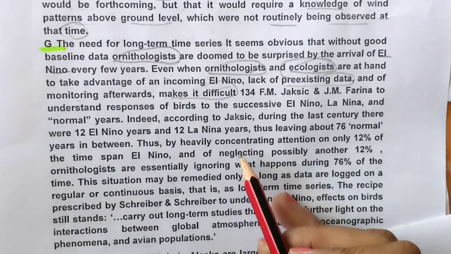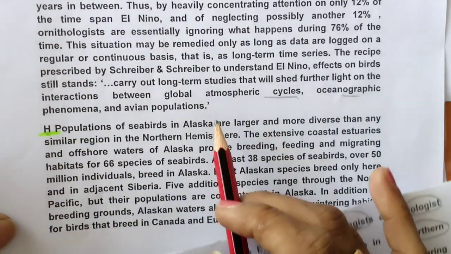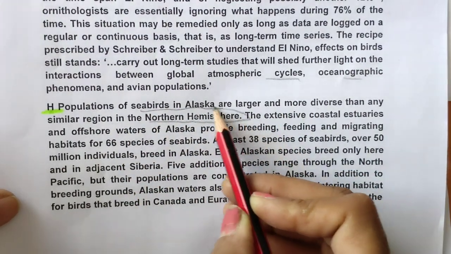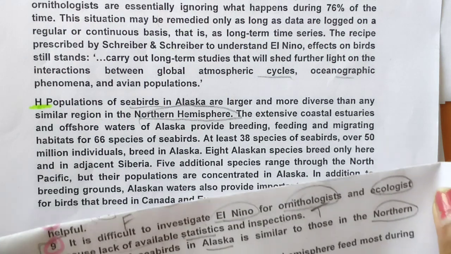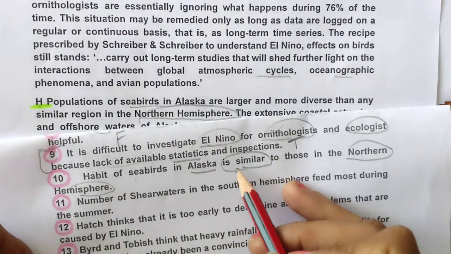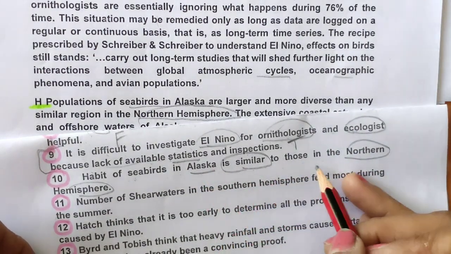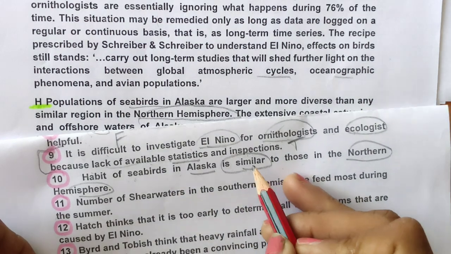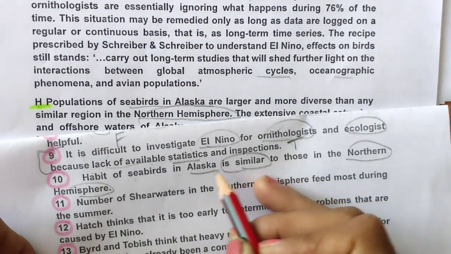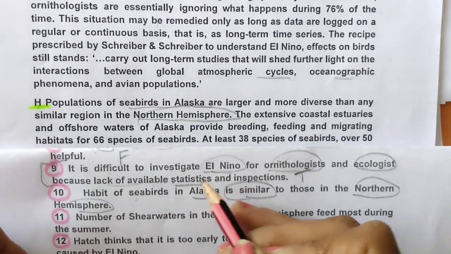So this paragraph we haven't read, neglecting. I am looking for northern hemisphere. Population of seabirds in Alaska large and diverse. Northern hemisphere is there in the next word. Okay, so what we were looking for: is the habit of seabirds in Alaska similar? If the habit of seabirds in Alaska is similar to those birds in the northern hemisphere, then true. And if it is different, then it is false. And if they are not talking about any comparison with these words, then not given.